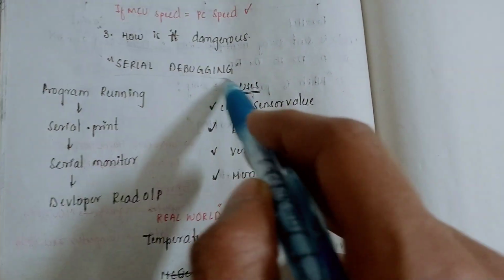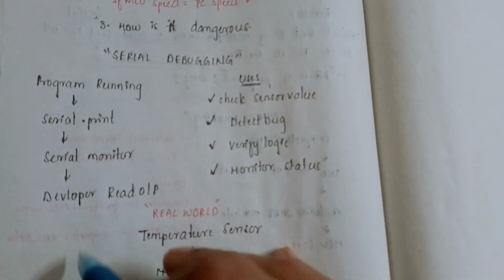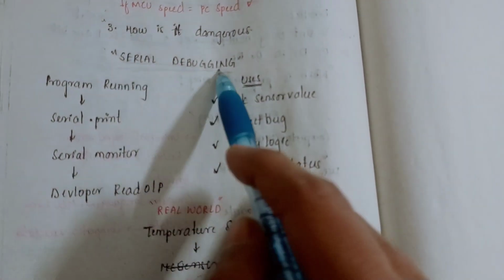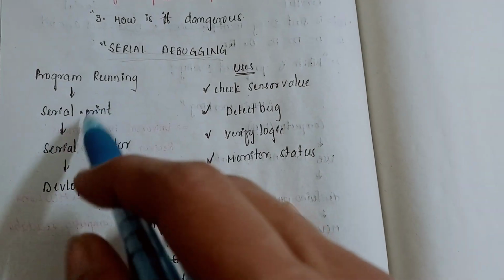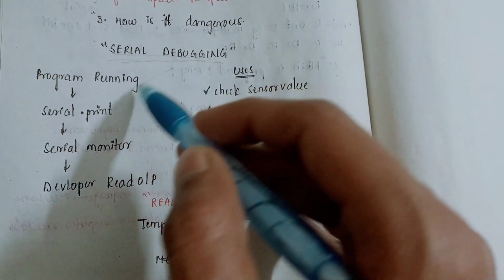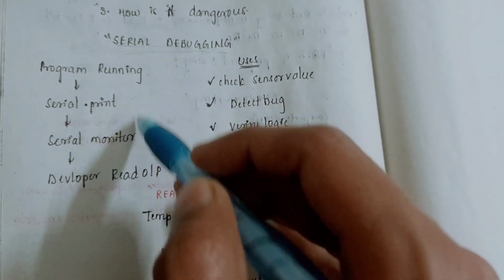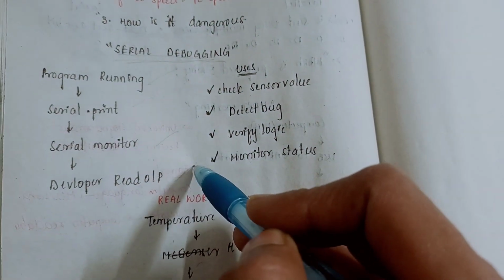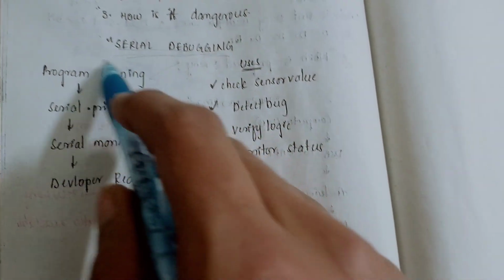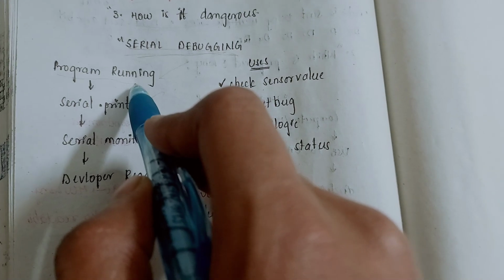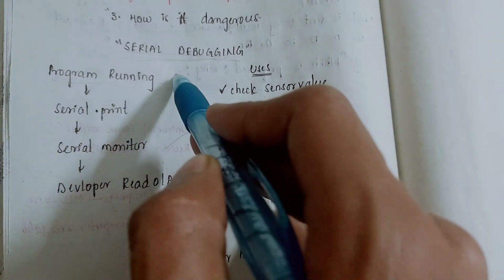And the last topic is serial debugging. The flow chart goes like this: program running, serial print, serial monitor, and developer reads. We write a program for, let's say, a temperature sensor.